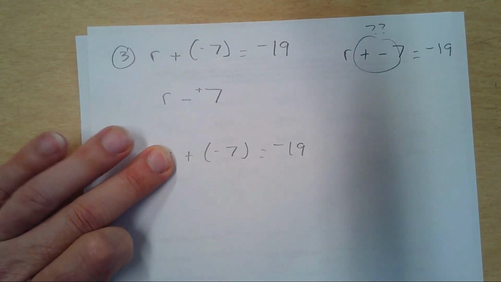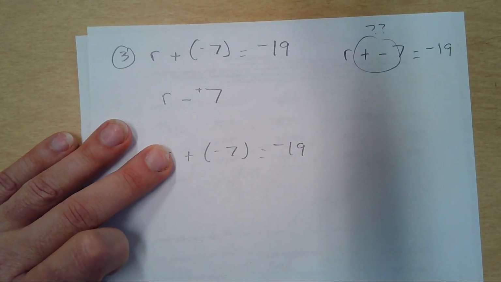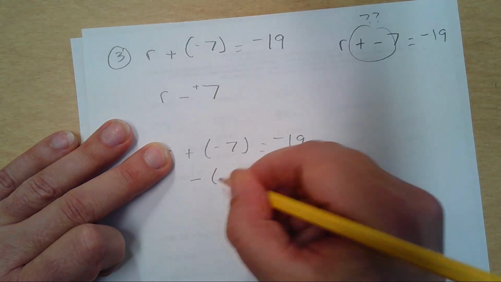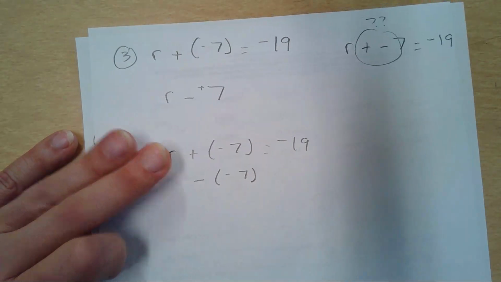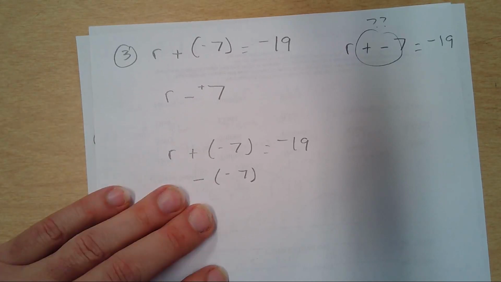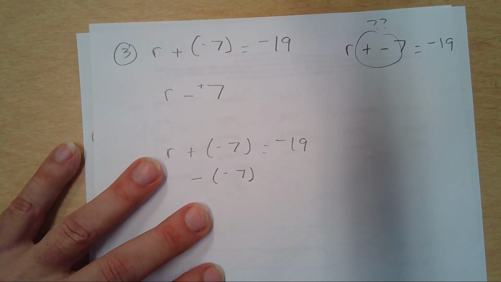So undoing addition, adding a negative 7. So I could think about this a couple different ways there. What is the opposite of adding a negative 7? Subtracting a negative 7. I could think about it that way here. But this creates a double negative situation here, which is fine.